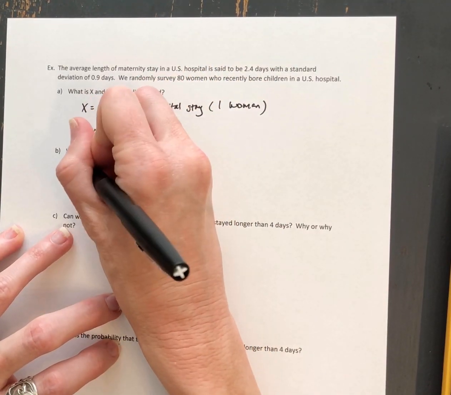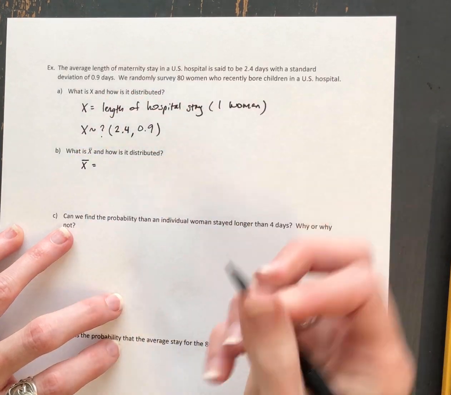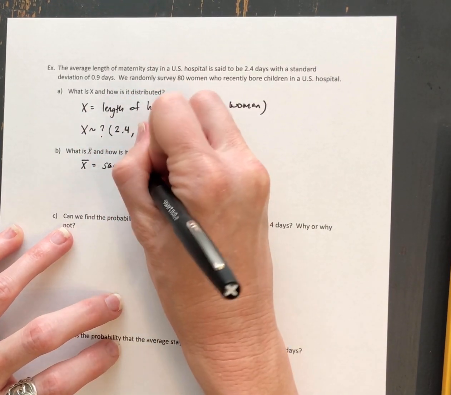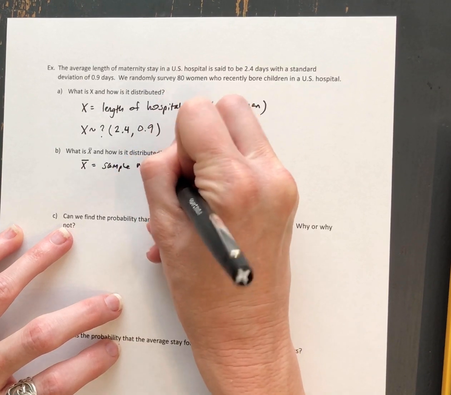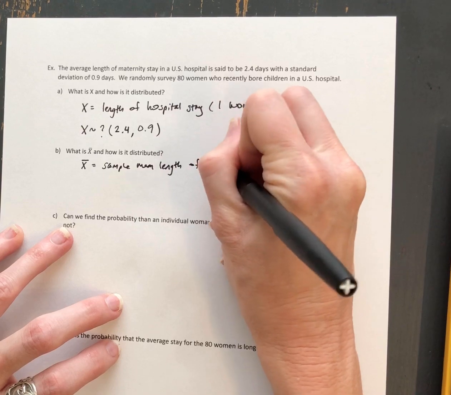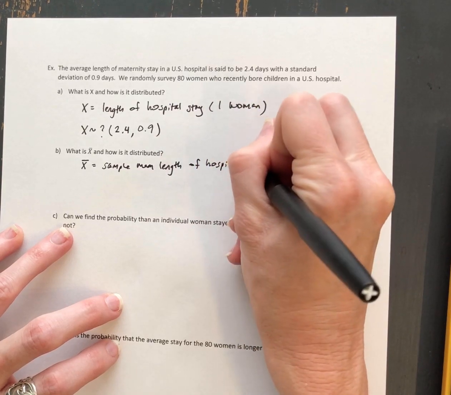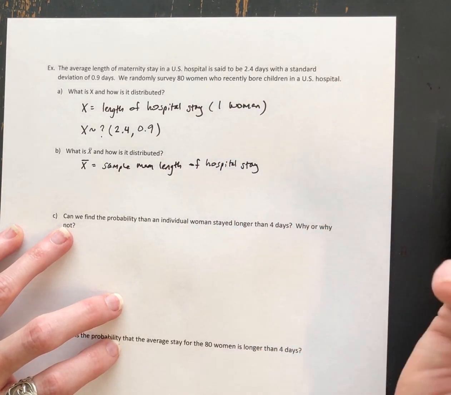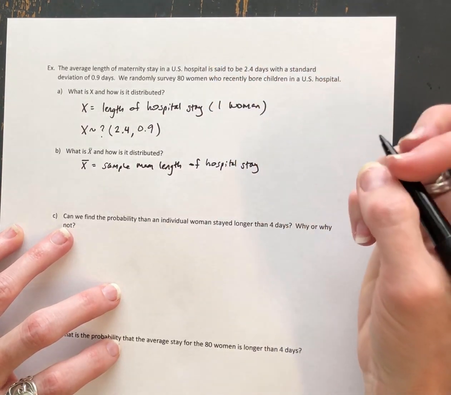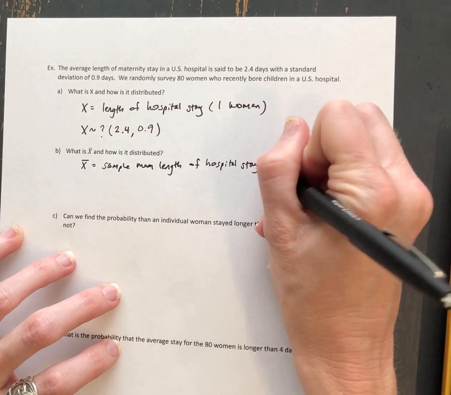So what is X bar? So X bar is the sample mean length of hospital stay. Again, these are for the maternity stay, and this was specifically for a sample of 80 women.